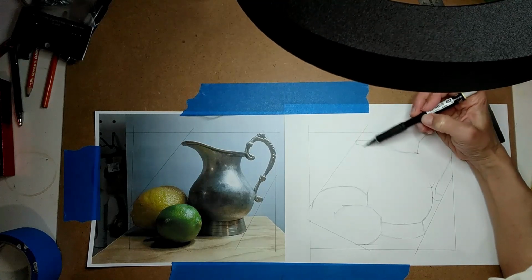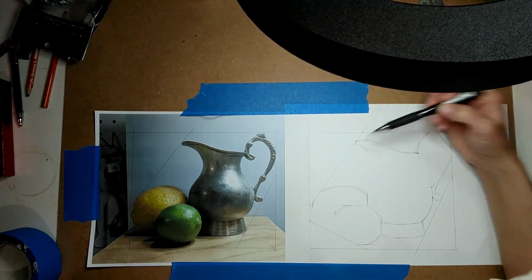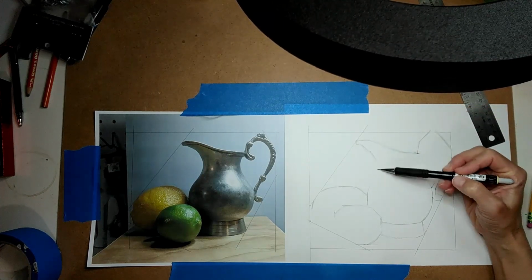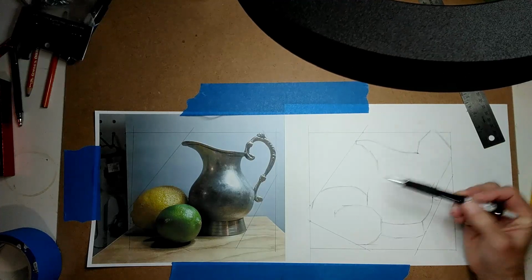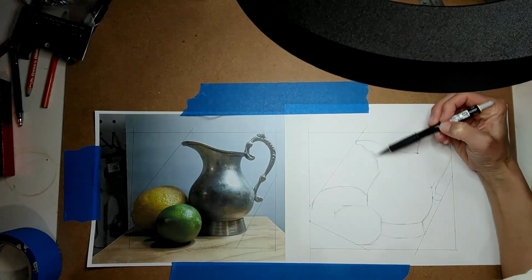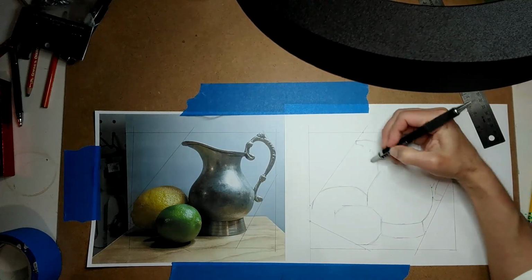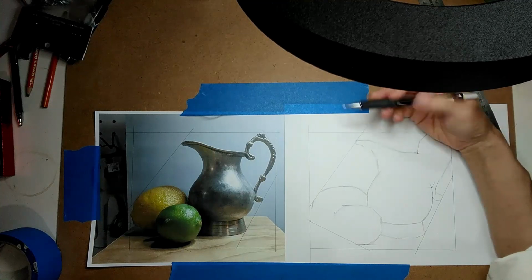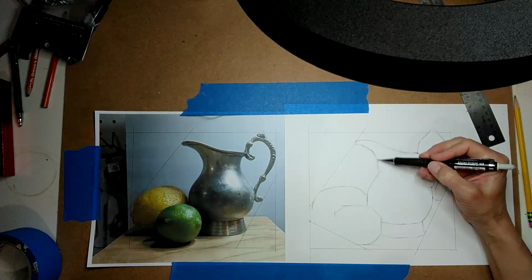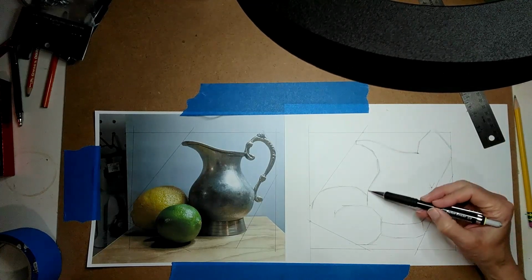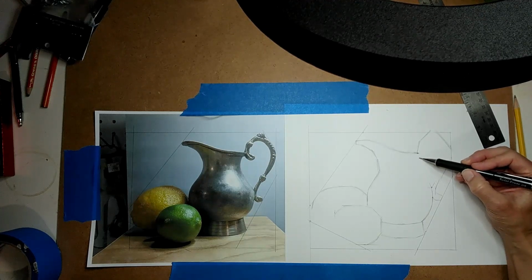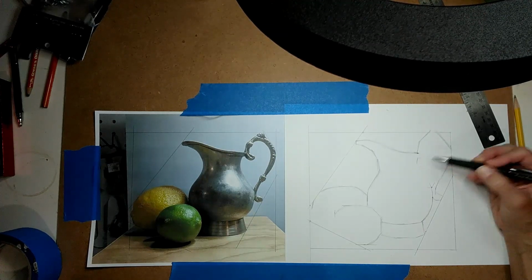I can bring this in, going across. That's going to need to come in further. This is where you really have to rely on your eye a little bit more for these types of curves. But if you've been working at training it, you will find that it's pretty accurate.